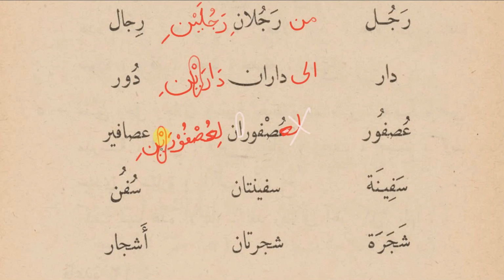So the ya now represents two states of this noun, being lowered by one of these letters here, or nasb, being an object of something, of an act or a verb. Same thing here for safinatan, two ships, will be safinatayn. Shajaratan, two trees, shajaratain. So notice that's how we use this ya there.